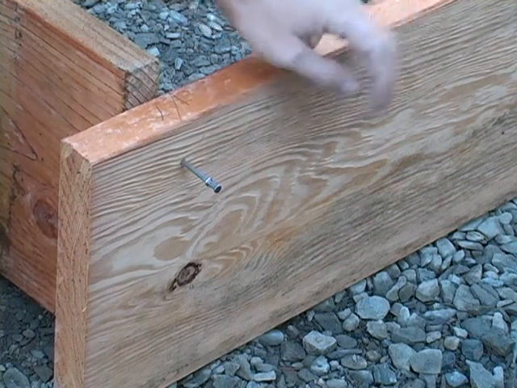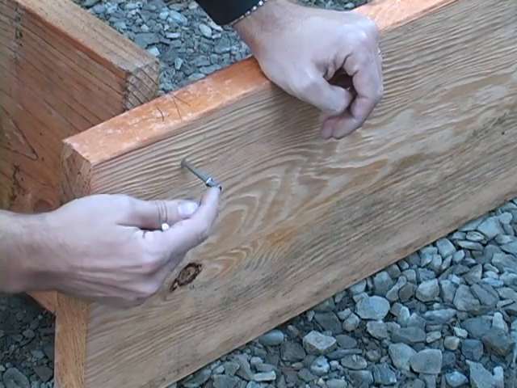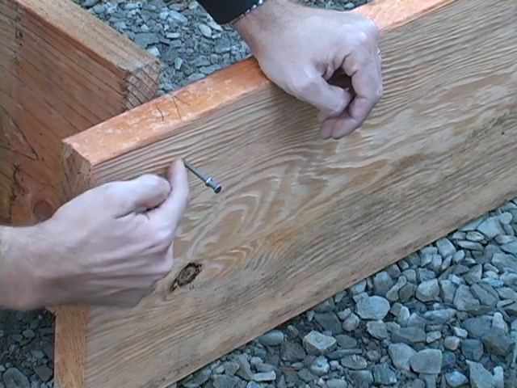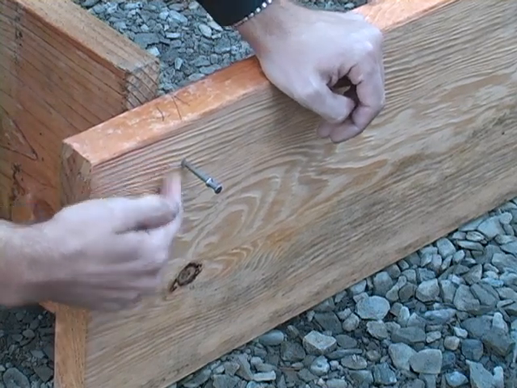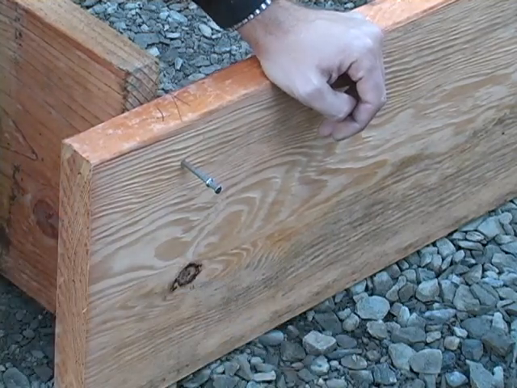To attach the forms, we're using what's called a duplex nail. It's basically a nail with two heads, so we can drive it all the way down so that this head makes contact with the wood and pulls it tight, and yet it leaves us a head to pull our hammer out later and pull this back out when we want to strip the forms.